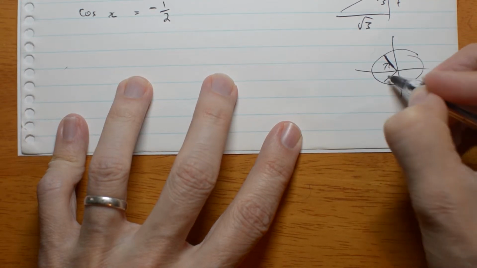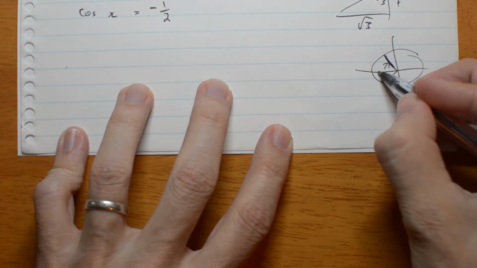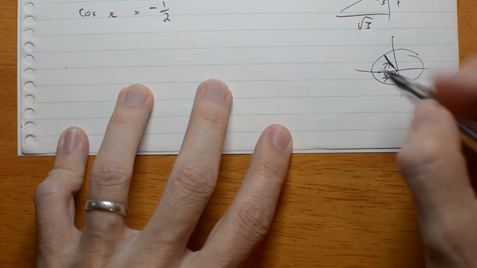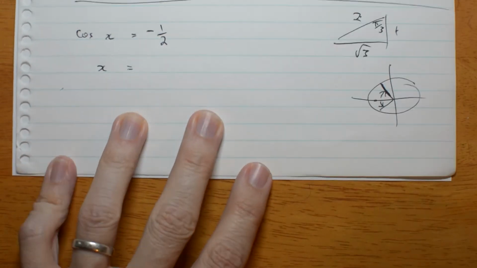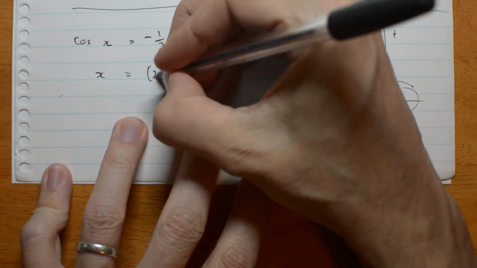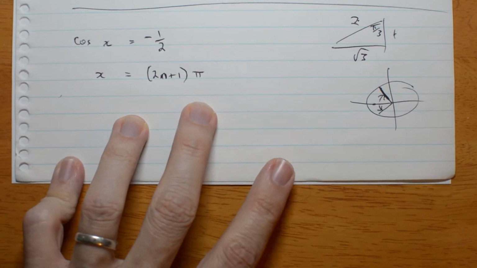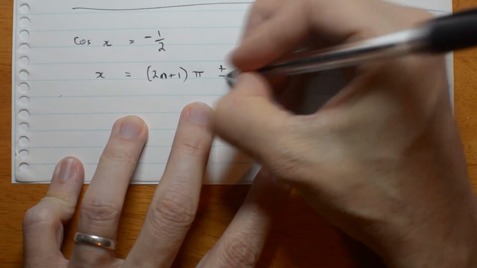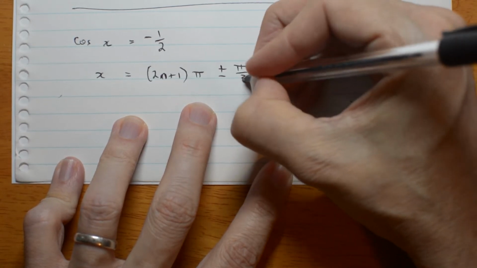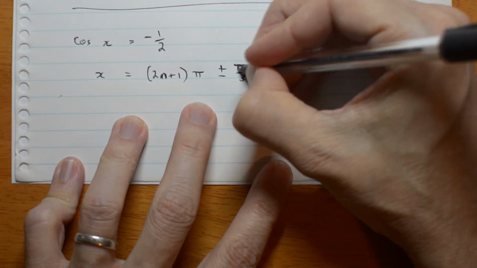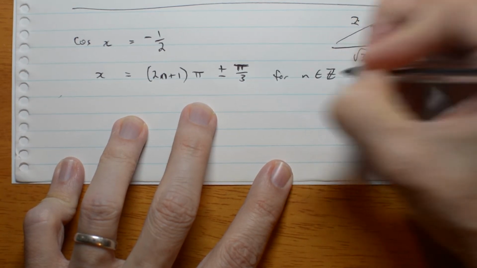Pi minus pi on 3, plus pi on 3. So I'm going to pi, I'm going to odd numbers of pi. So x then is an odd number of pi, 2n plus 1 pi, plus or minus this reference angle, pi on 3, for some integer n.